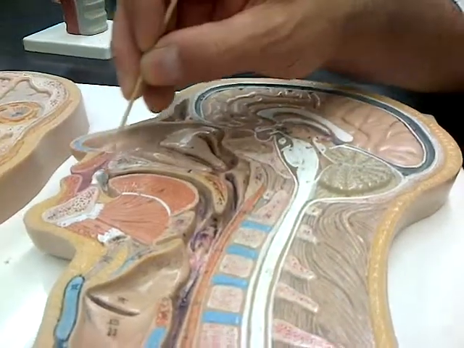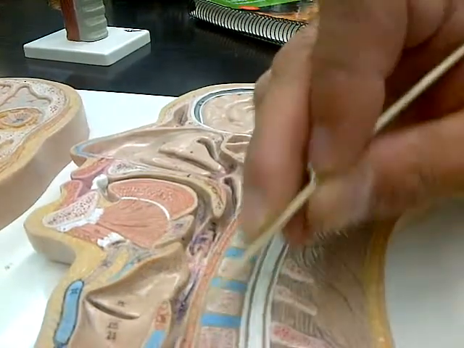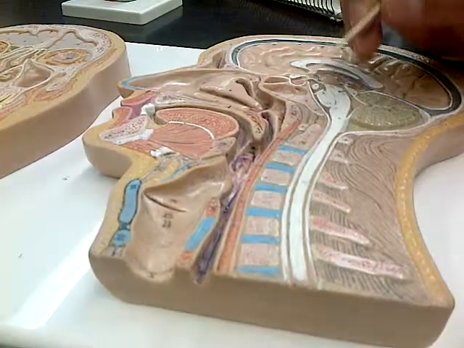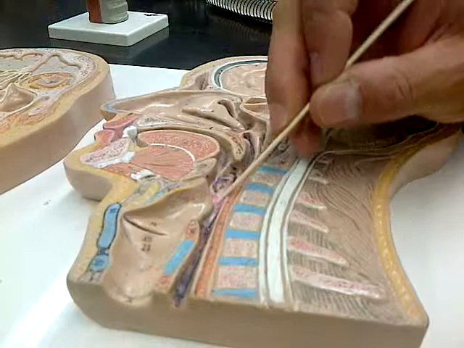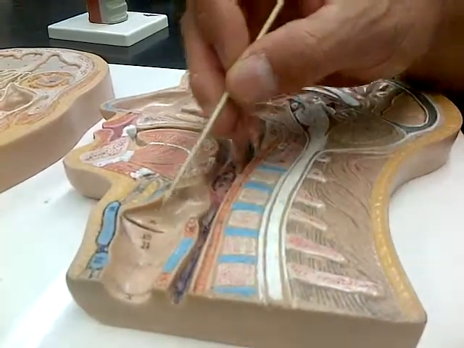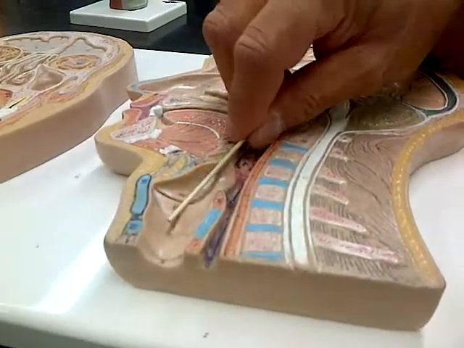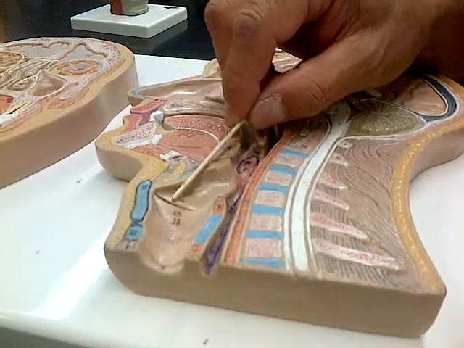So this is the oral cavity. All the way back is the oropharynx. This is the larynx or the laryngopharynx. So again, regionally, nasopharynx, oropharynx, laryngopharynx. And this is the segue, the epiglottis towards the trachea. This opening is the glottis. This is the true vocal fold. This is the false vocal fold.